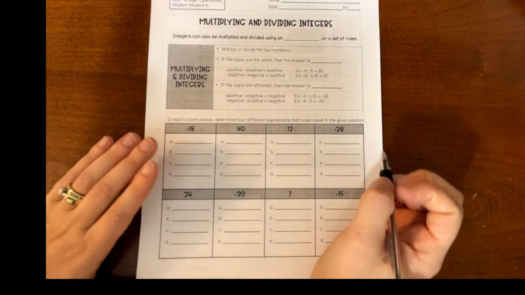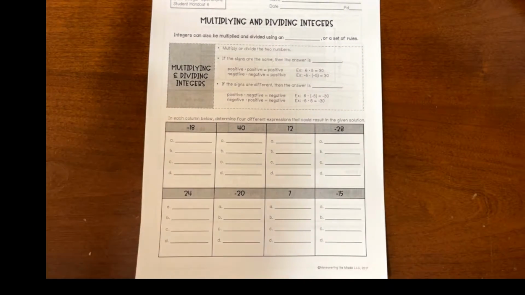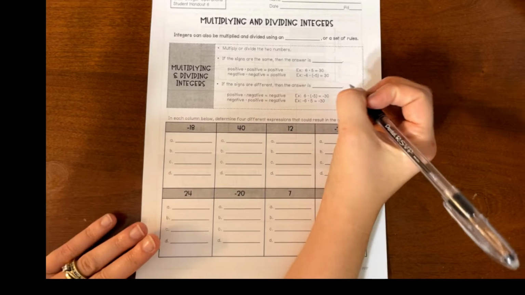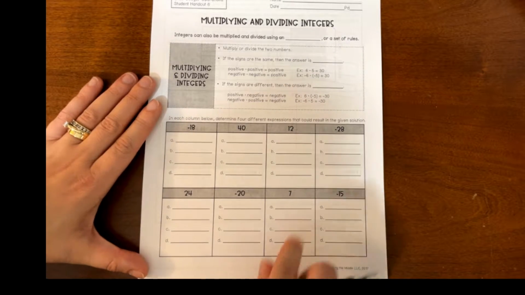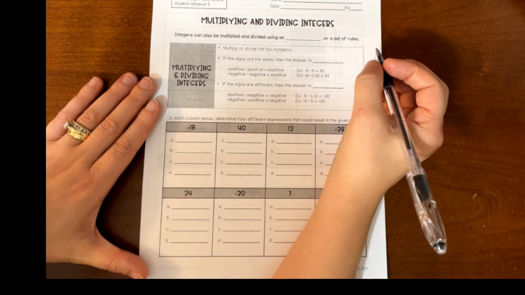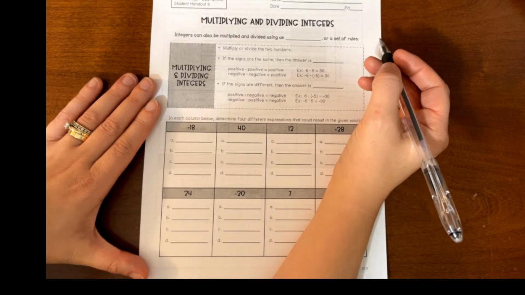Hi guys, today we're going to be doing student handout 6. Today we're going to be multiplying and dividing integers using an algorithm, or a set of math rules. We kind of alluded to it yesterday, but today we're just going to be using the multiplication and division rules to go through and do our multiplying and dividing of integers. So let's go ahead and get started on student handout number 6.